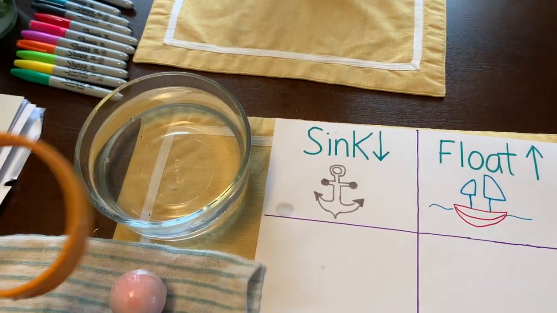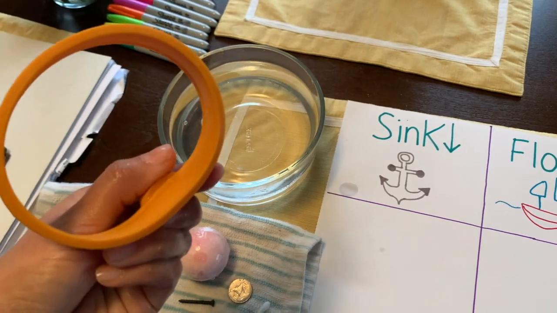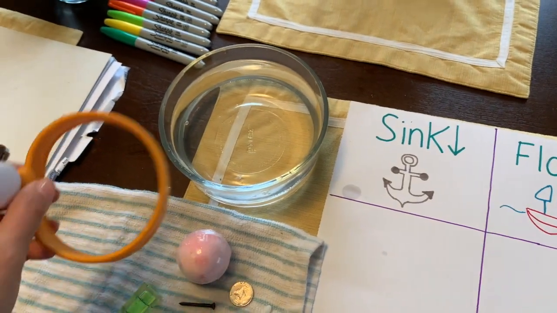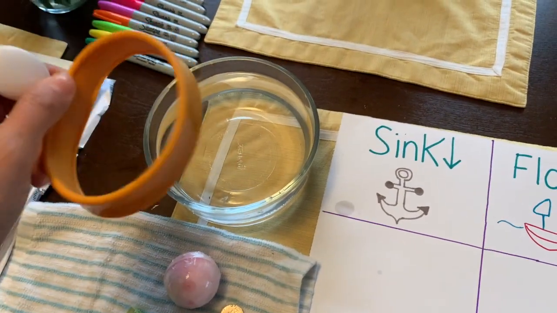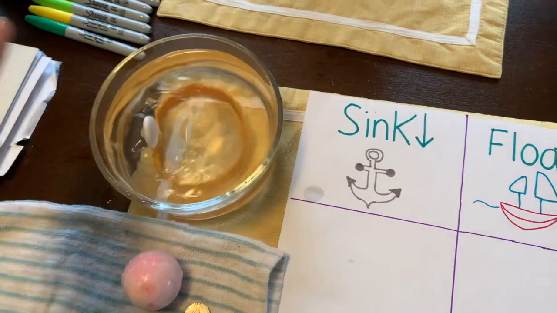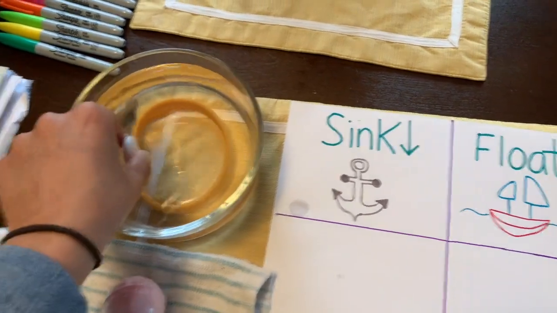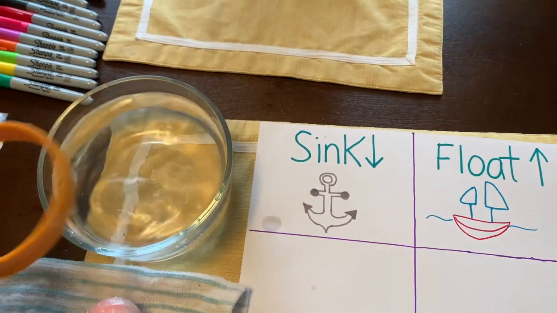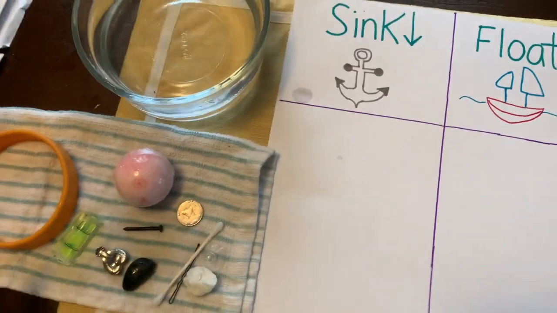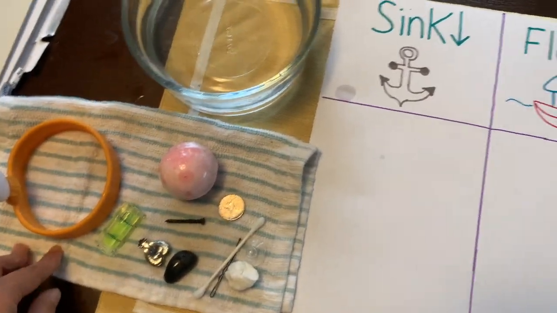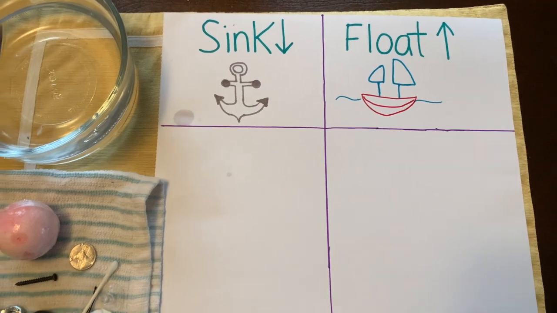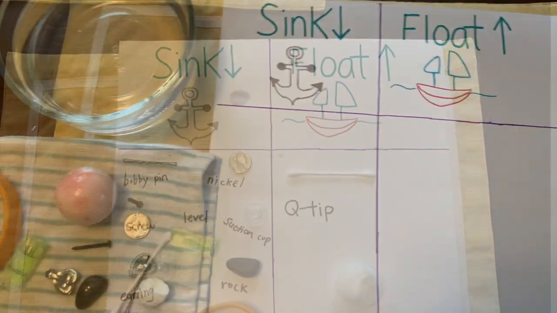And last, I have my egg mate that helps keep my egg round and small. I'm gonna call it an egg shaper. Also an item that sinks in the bowl. So there we have it. All of my objects, I'm gonna wait till they dry and then I'll show you a picture of the objects on paper.